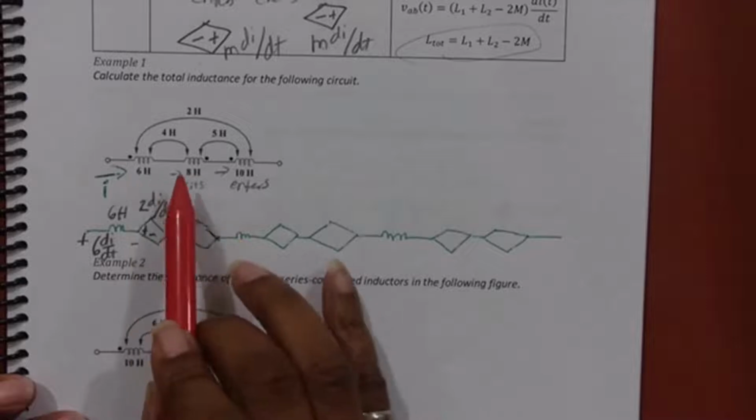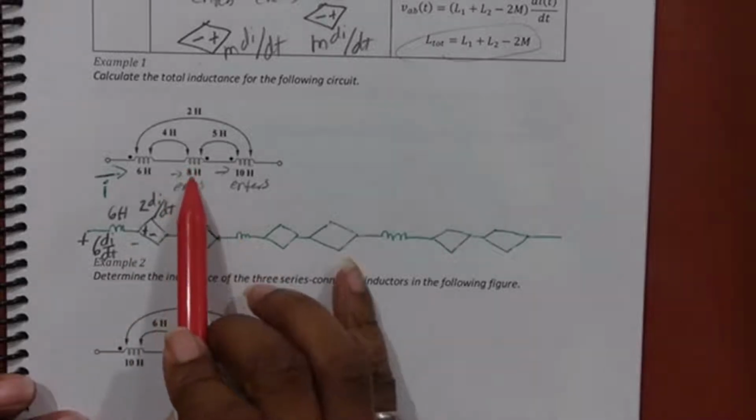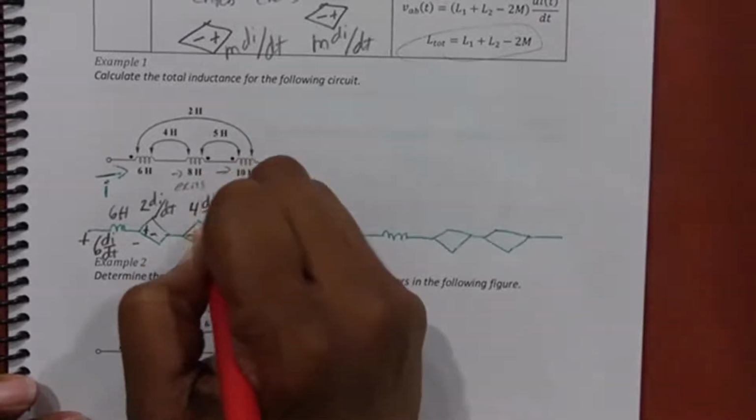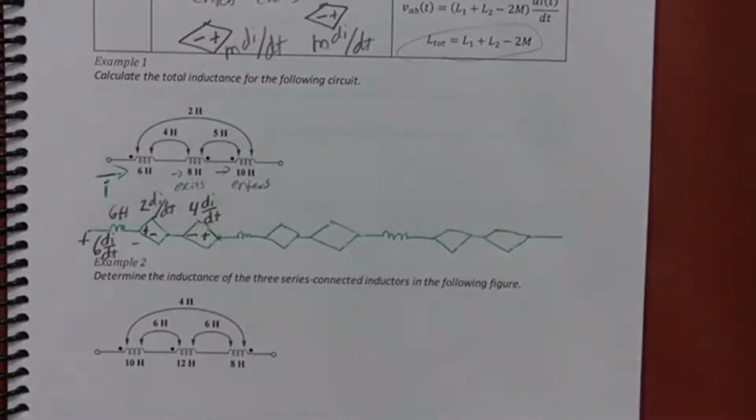Now, the 8 Henry, the current exits. That means it's a minus sign at the dot here for that mutually induced 4 Henry inductance. So this is going to be minus on the left, plus on the right, 4 di/dt.